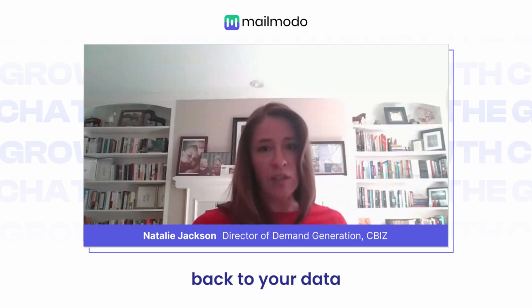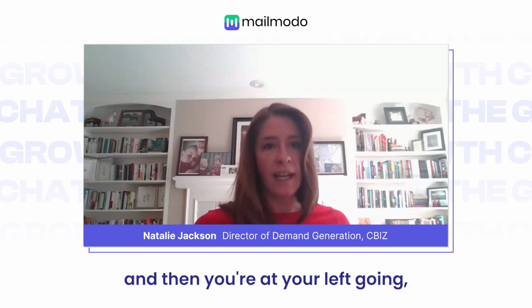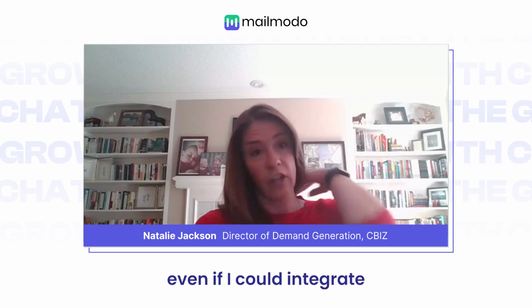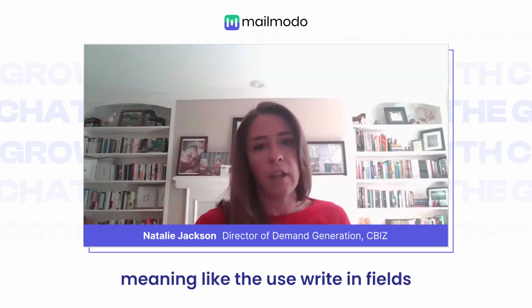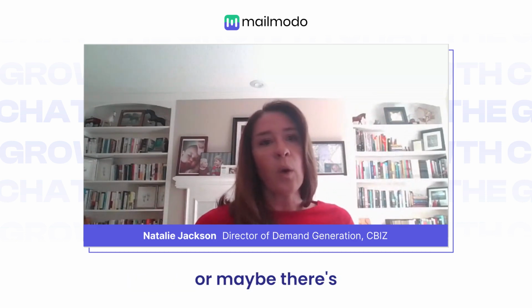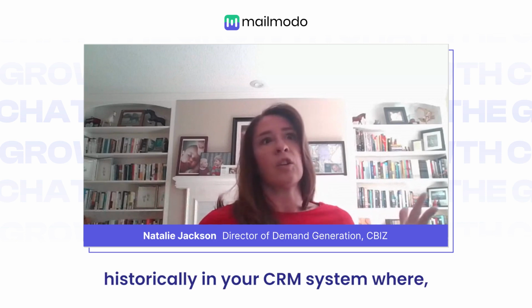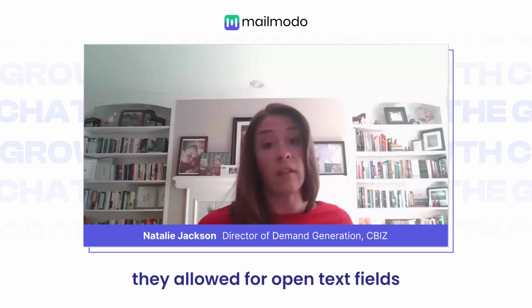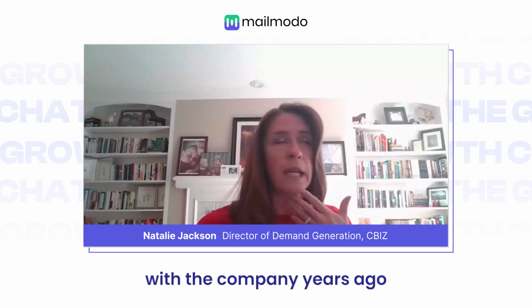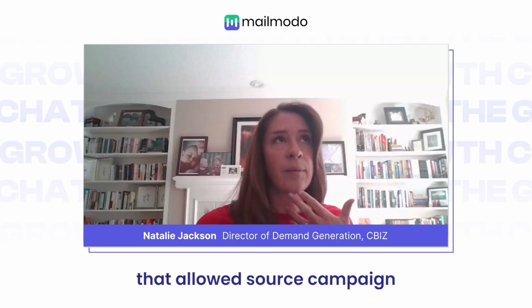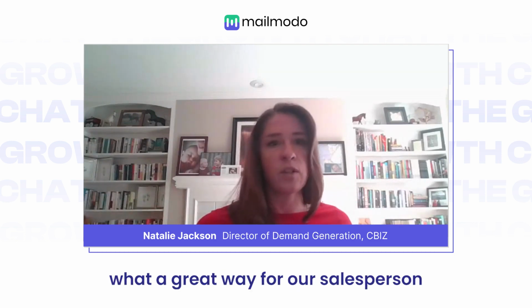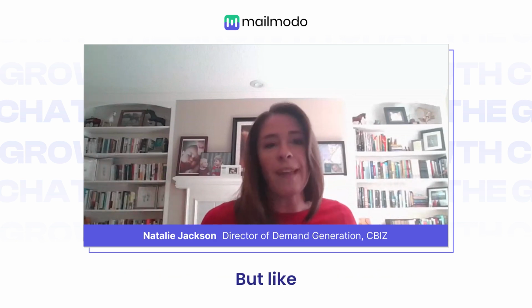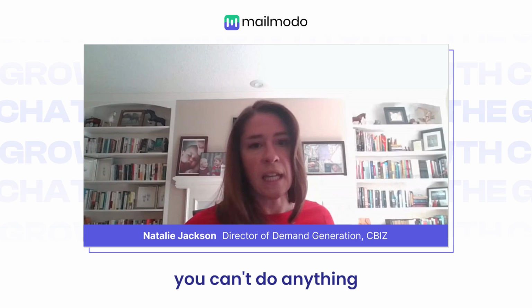Like, you see too many software tools that you want to integrate back to your data set that don't offer structured data. And then you're left going, okay, well, even if I could integrate these two systems together, this one doesn't use structured data, meaning they use write-in fields or they've allowed open text. Or maybe there's something that's happened historically in your CRM system where they allowed for open text fields. And in fact, I worked with a company years ago that allowed source campaign to be an open text write-in field under the guise of, what a great way for our salesperson to tell us exactly where it came from. But as a marketer, you can't do anything with unstructured data.